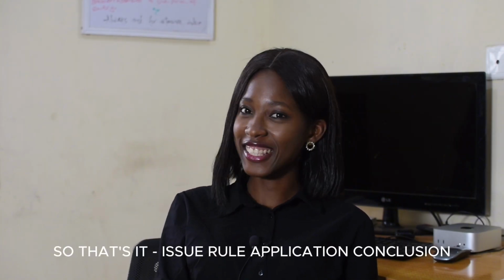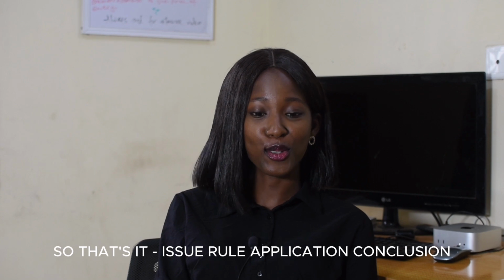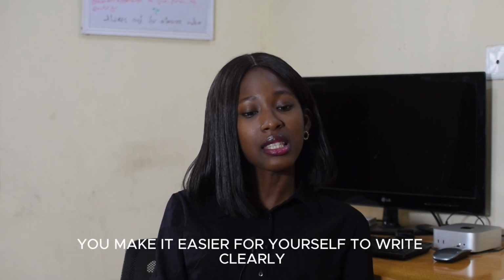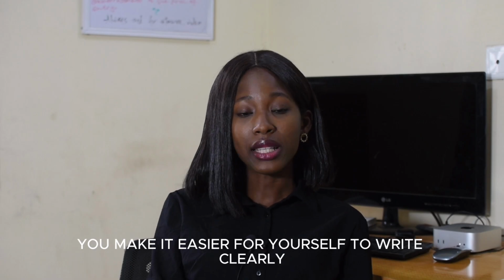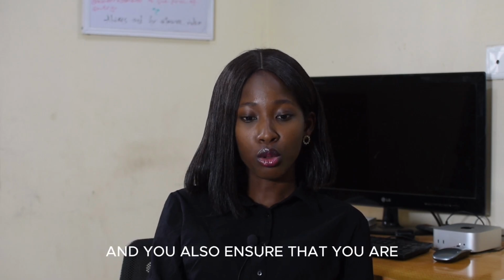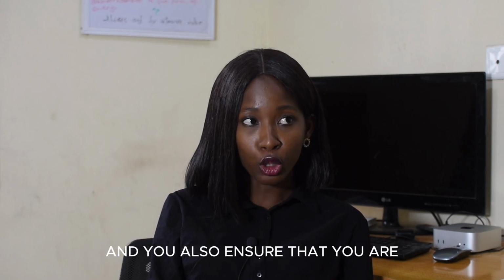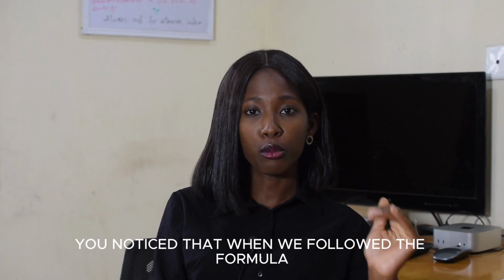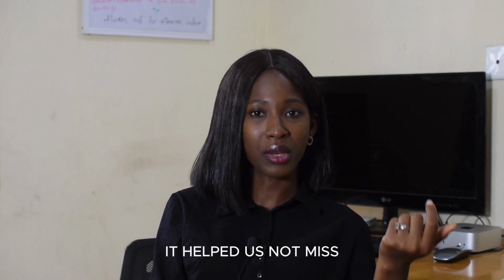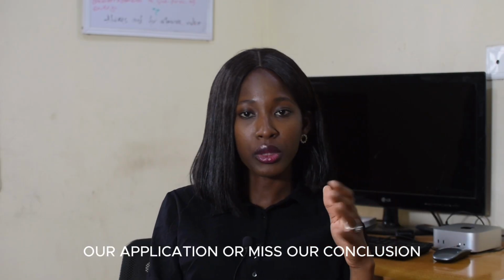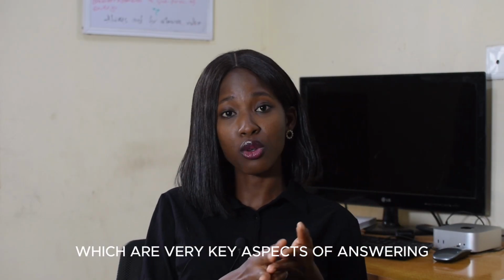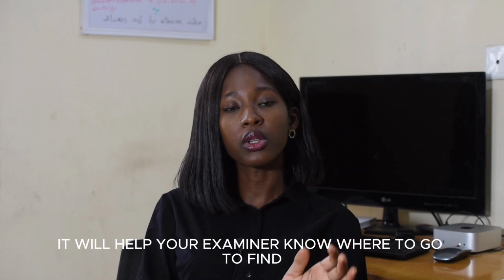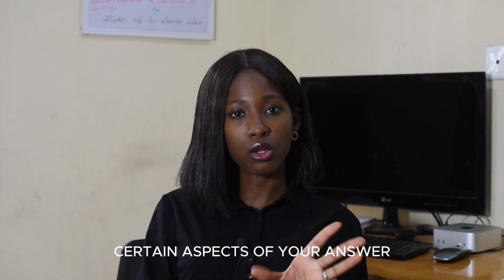So that's it. Issue, rule, application, conclusion. It's quite straightforward. And when you structure your answers like this, you make it easier for yourself to write clearly. And you also ensure that you are including the relevant aspects of your answer. You notice that when we followed the formula, it helped us not miss our application or miss our conclusion, which are very key aspects of answering or addressing any problem question. And of course, it will help your examiner know where to go to find certain aspects of your answer.